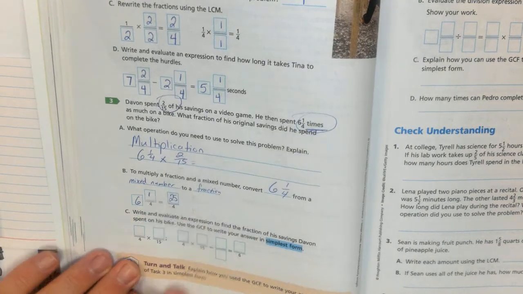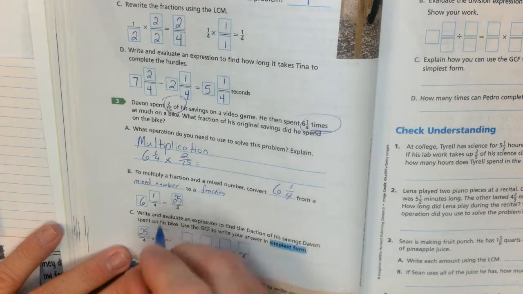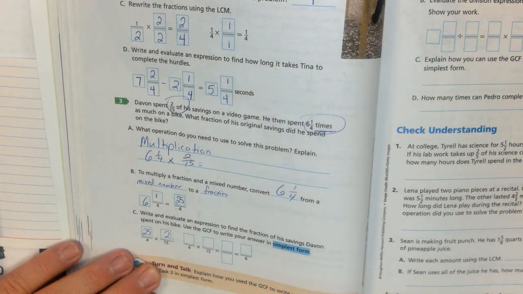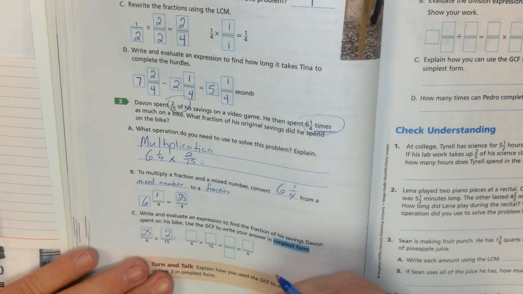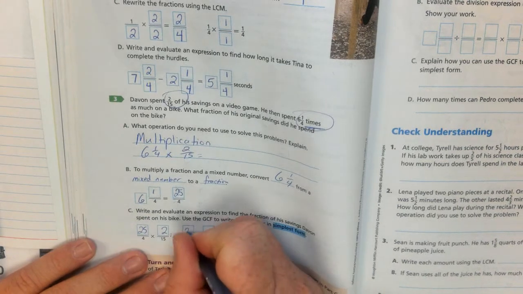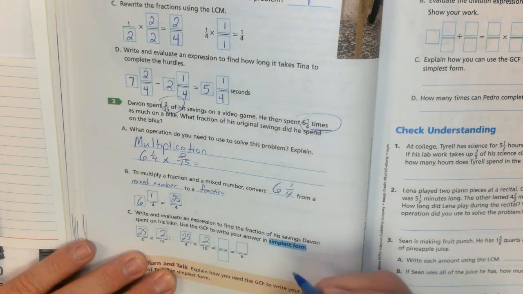So I get 25/4 times 2/15, which doesn't change, it just stays the same. 25/4 times 2/15.